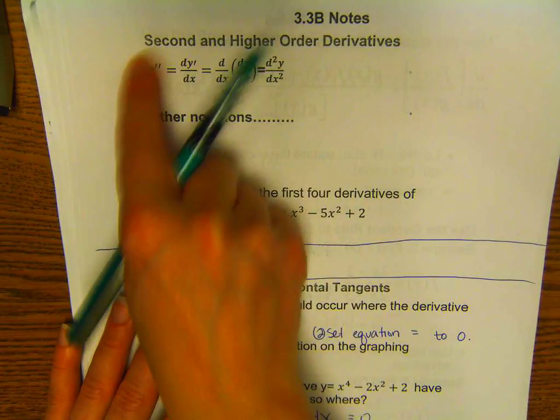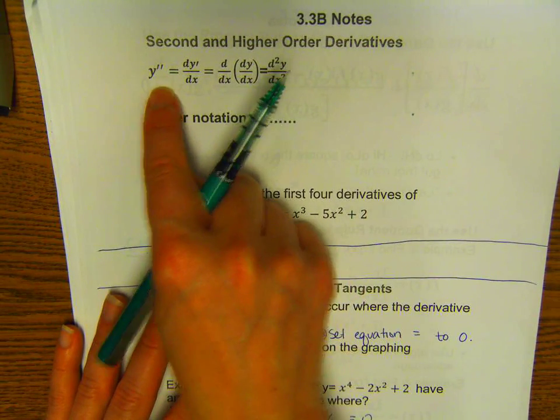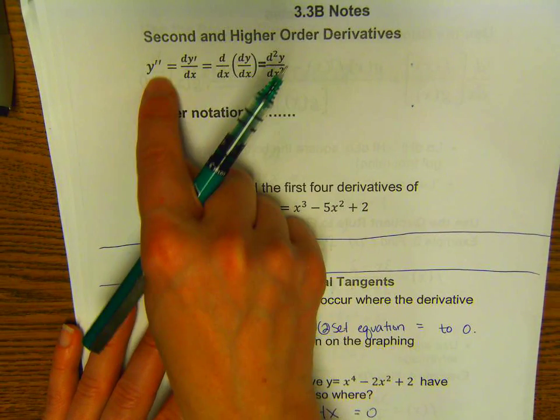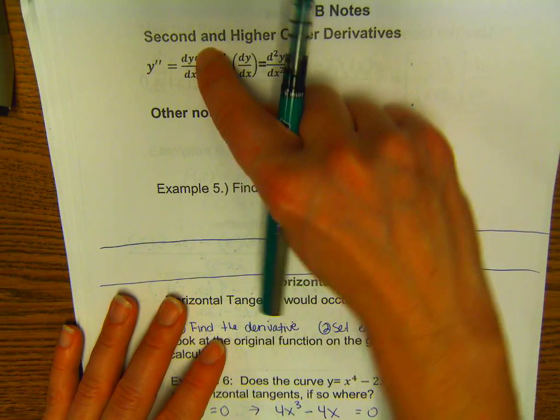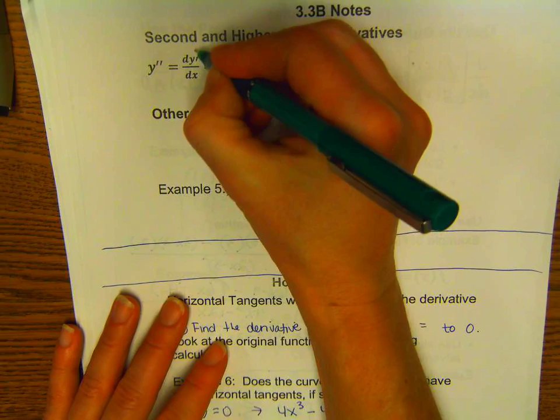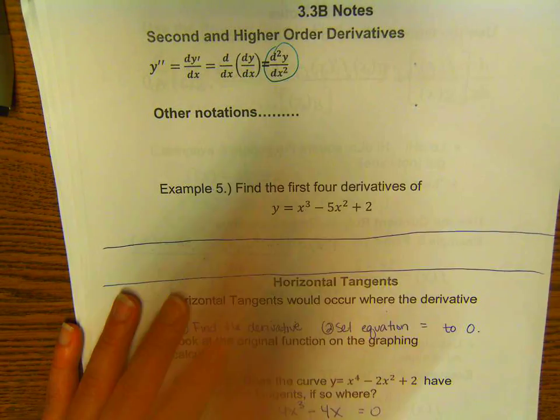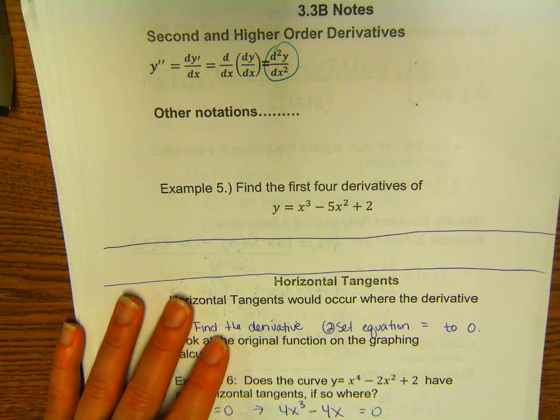Here are some other ways of writing a second derivative. So just, these are important to recognize, okay? The 2 apostrophes, or this is like dy dx, and then you take the derivative again. D dx of dy dx. I would say this probably is the most frequent one that you would see.